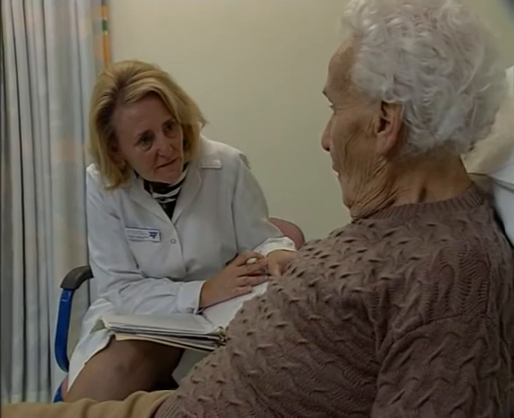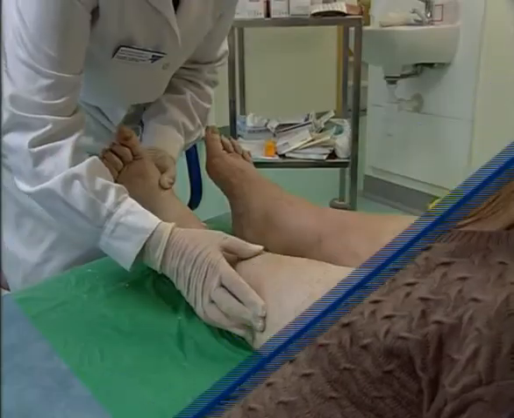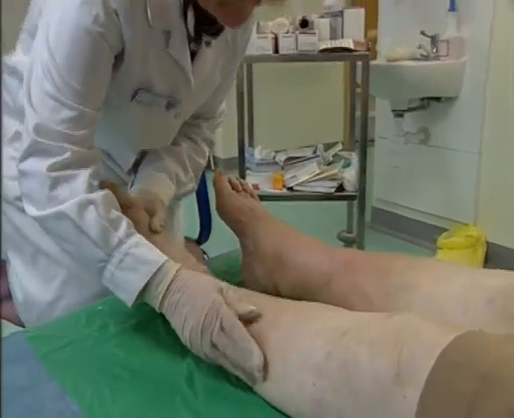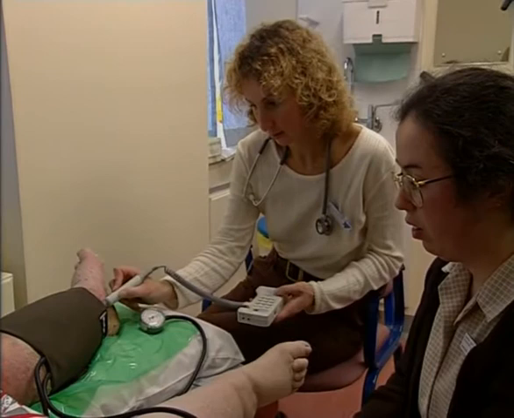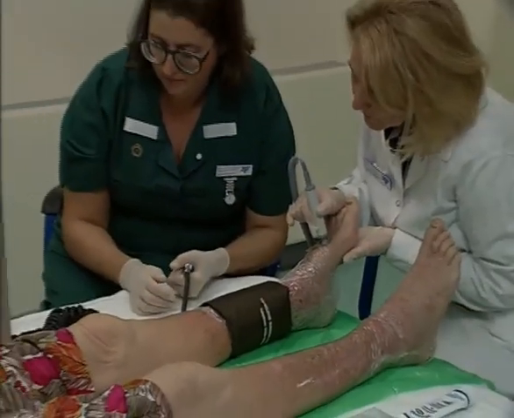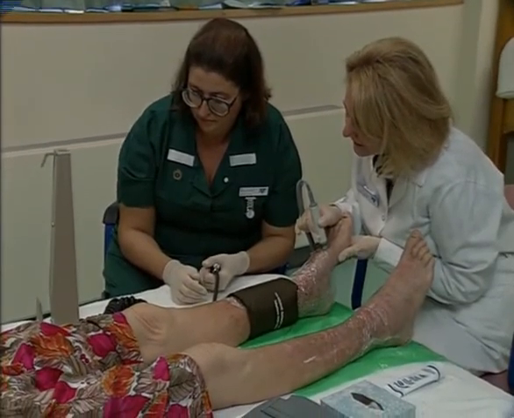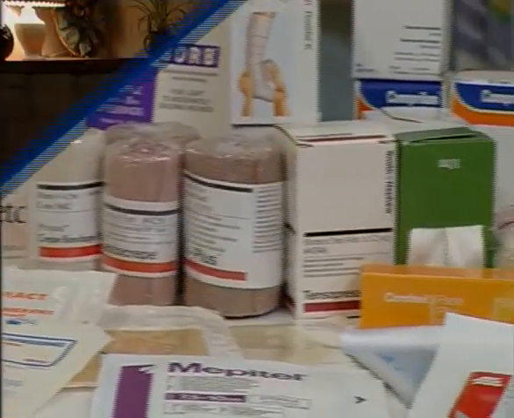Effective leg ulcer management is dependent on a holistic approach to patient assessment and treatment. Consider all the factors relevant to that patient, then determine the API using the Doppler. Interpret all clinical findings cautiously to determine whether the ulcer is venous or arterial, and then select the appropriate treatment.